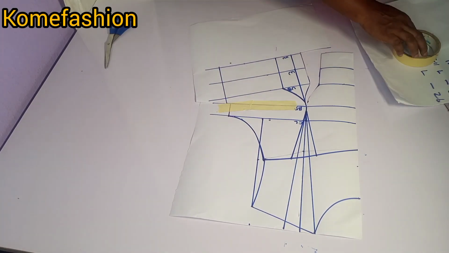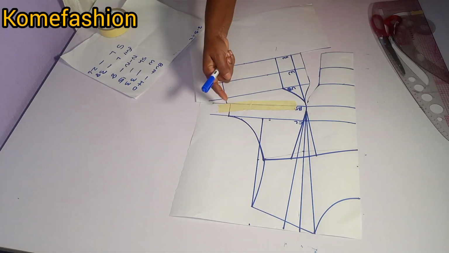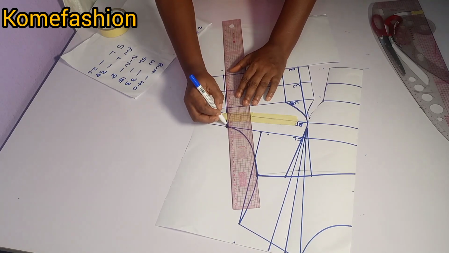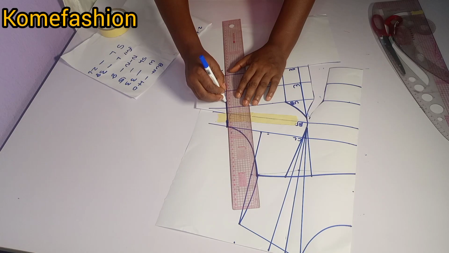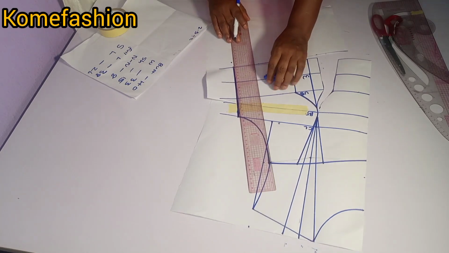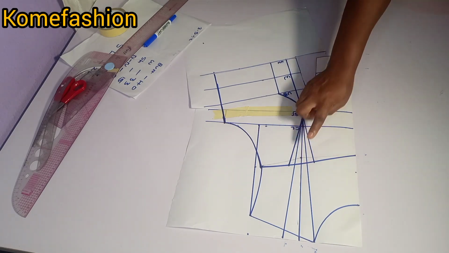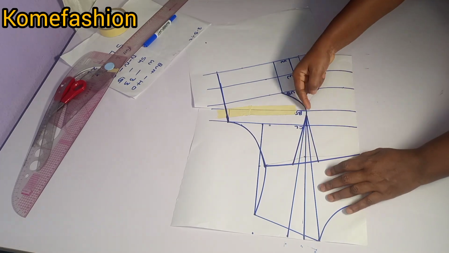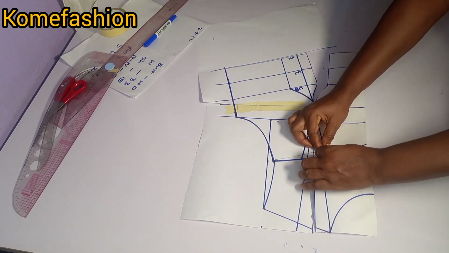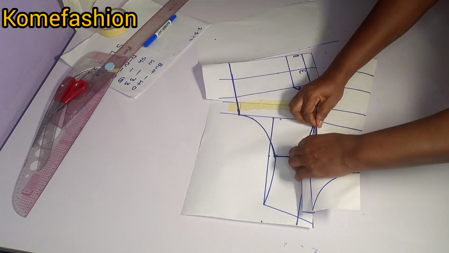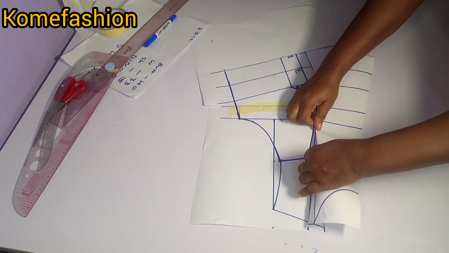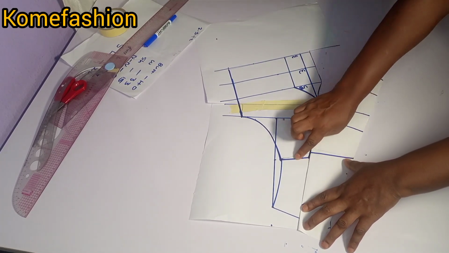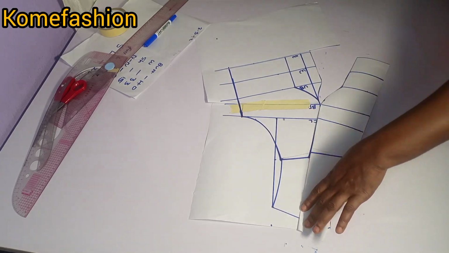I can see that this line is no longer equal, so I'm going to reconnect it to the waistline from the chest line. I'm going to crease this part, so I'm going to make sure that this line is resting on this line, okay? Can you see why we crease? You can see that it's not equal. So I'm going to reconnect on this part.